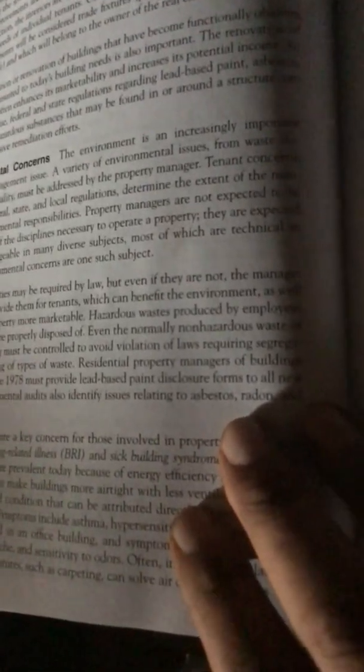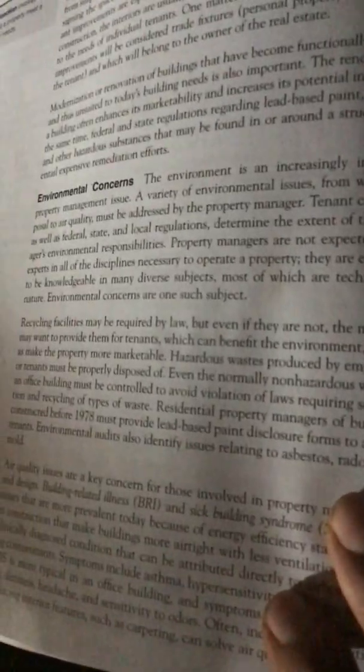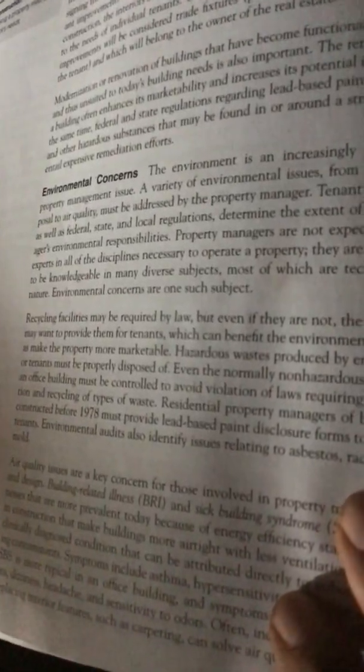Even the normally non-hazardous waste of an office building must be controlled to avoid violation of laws requiring segregation and recycling of types of waste.